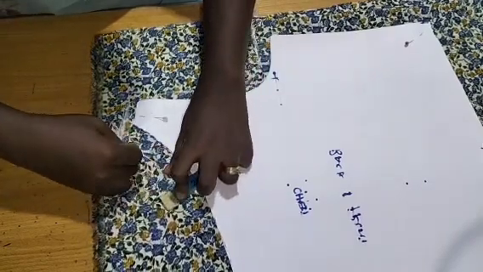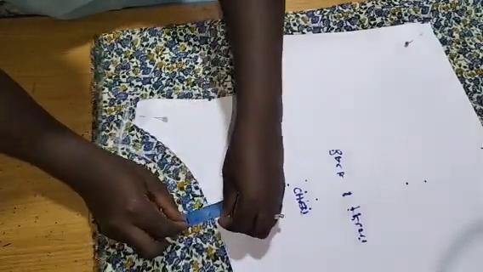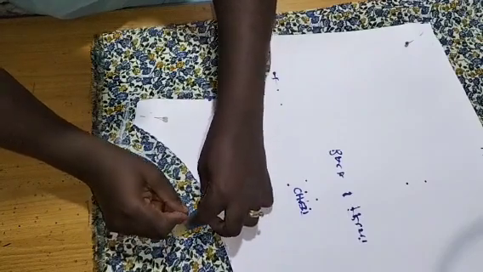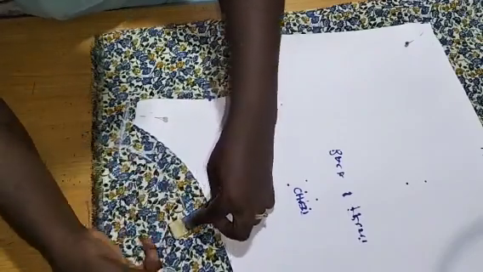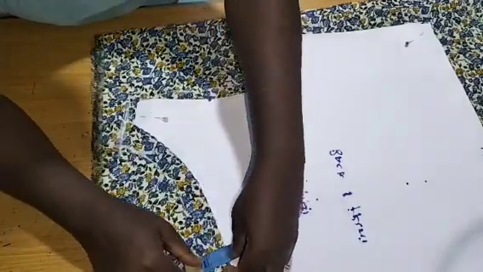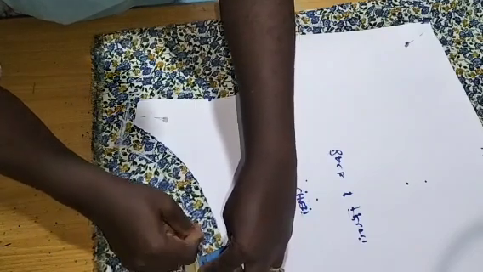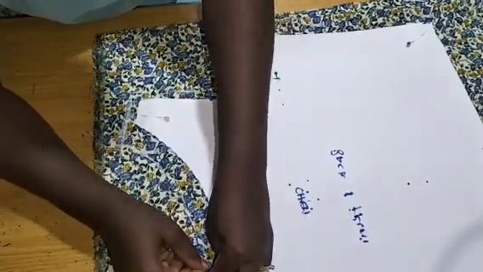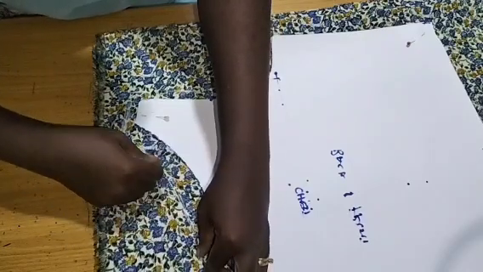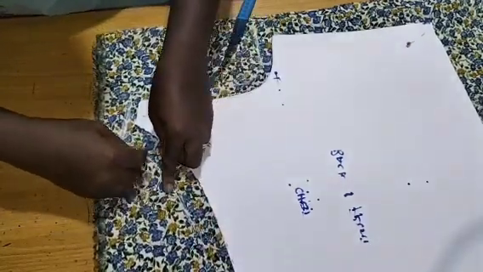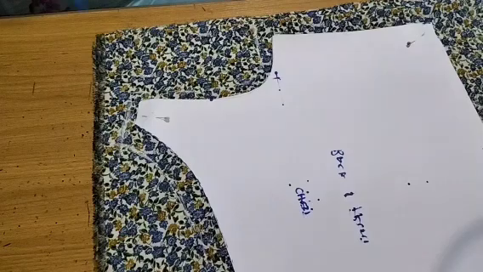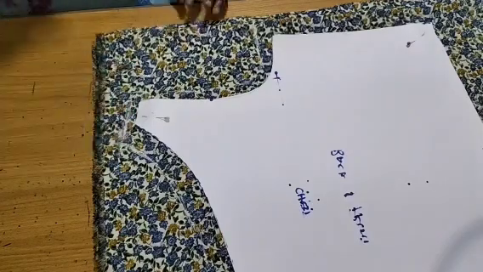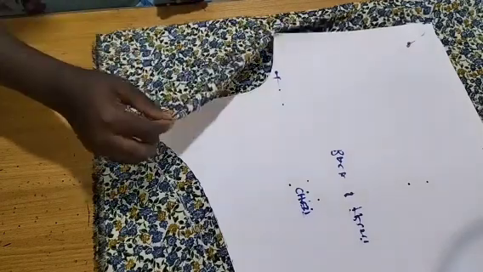But I'll advise we use 1 inch. So by the time we fold in, we have our elastic. So I'll keep adding this 1 inch, as you can see right here. I'll keep adding 1 inch. So I'll stop at this point right now. That is for the elastic casing.